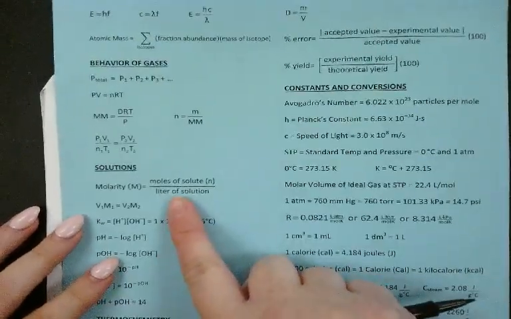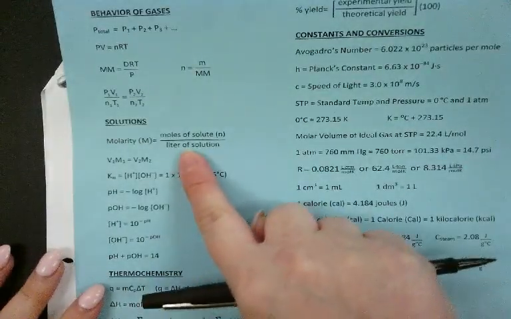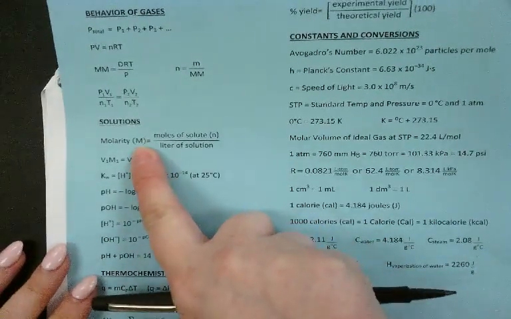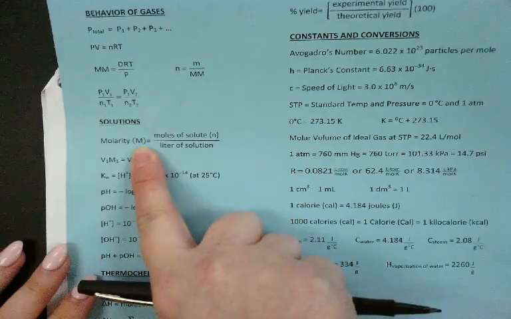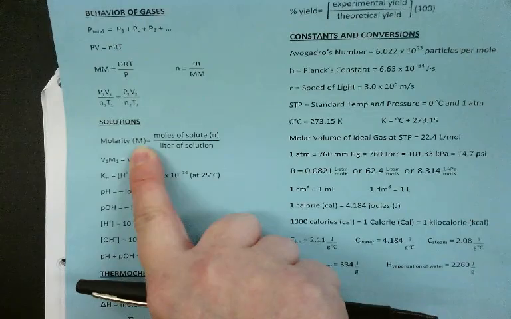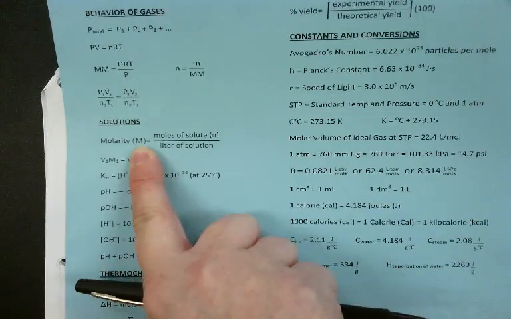So you can see right here, I have this boxed, because if you look on your formula chart, to solutions, isn't that what our unit's called? Solutions. So, molarity, capital M, because what is lowercase m? Normally what we represent for mass, right? And actually, when you get to AP Chem, an italicized cursive m is molality.